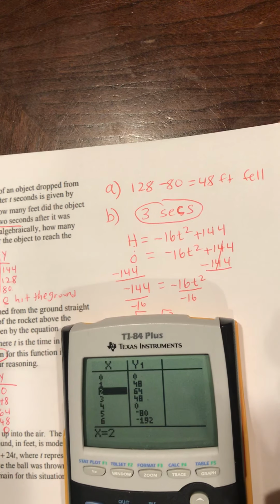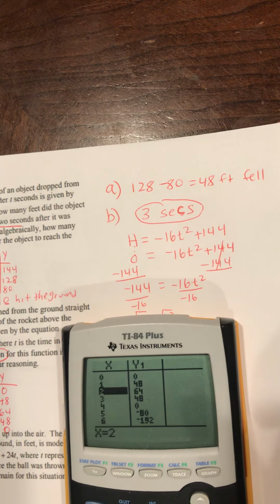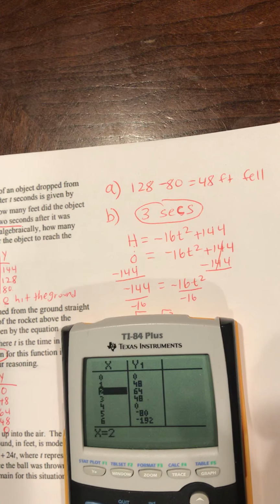So a lot of this is interpreting the information you get off the table of values, right? Try these questions out, and I'll post solutions tomorrow.